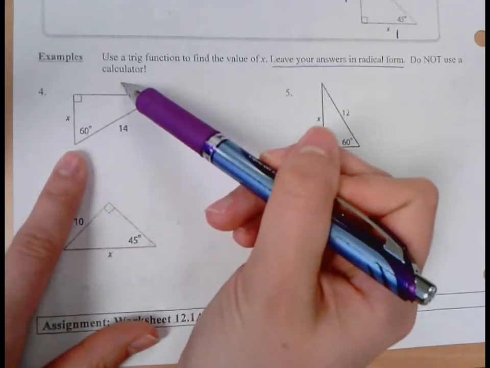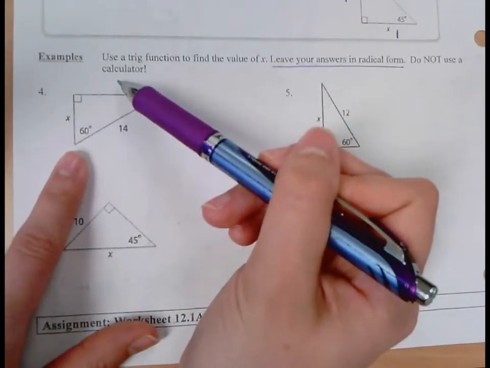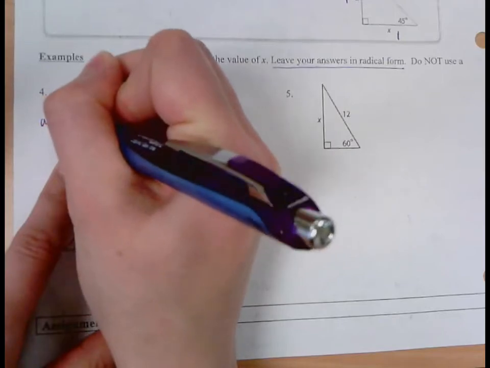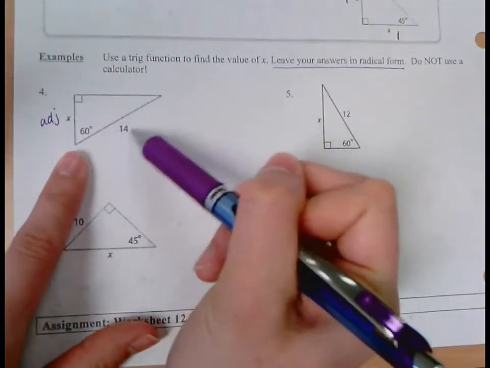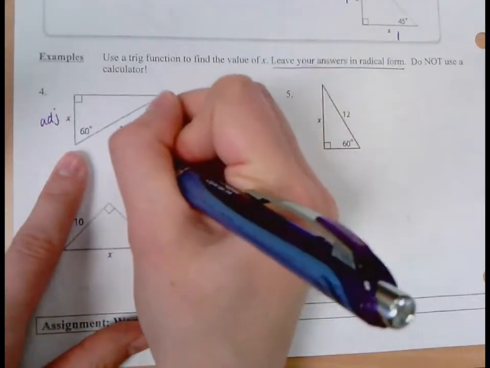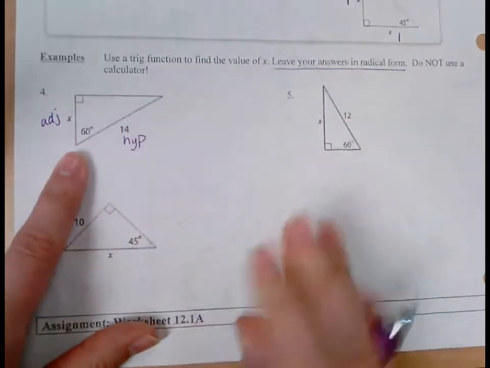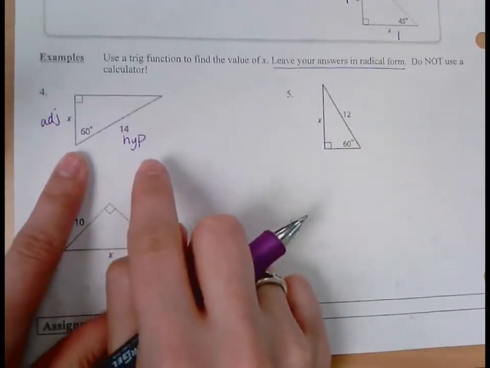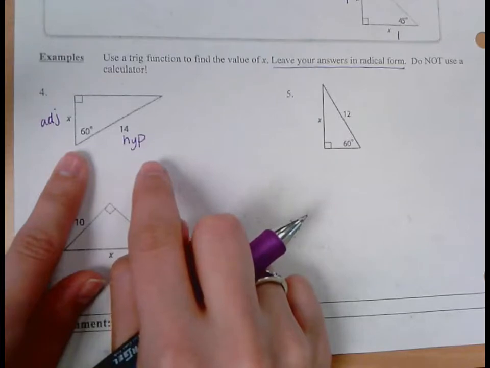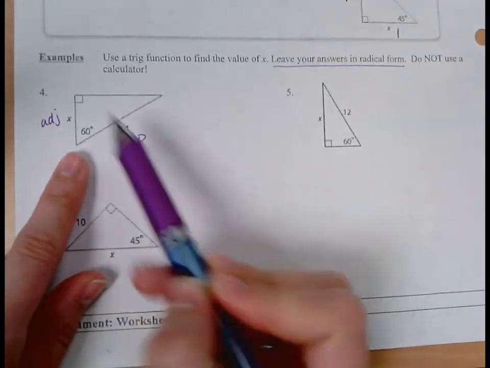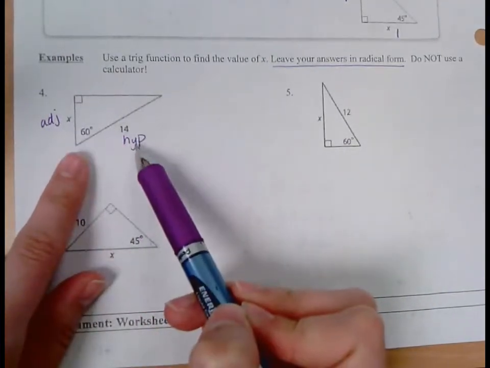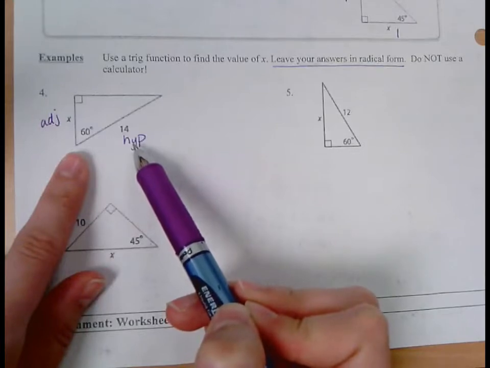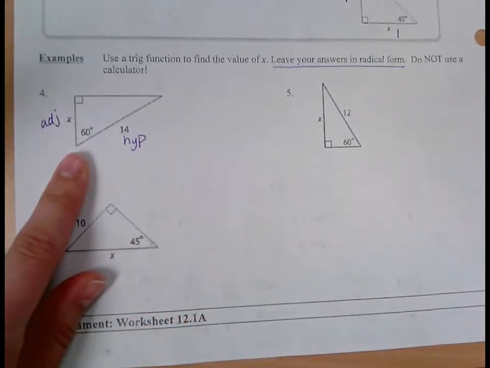The opposite side of the 60 would be up here. So x is the adjacent leg. 14 is opposite the right angle, so the hypotenuse. So if I have the adjacent leg and the hypotenuse, what trig function uses adjacent and hypotenuse?